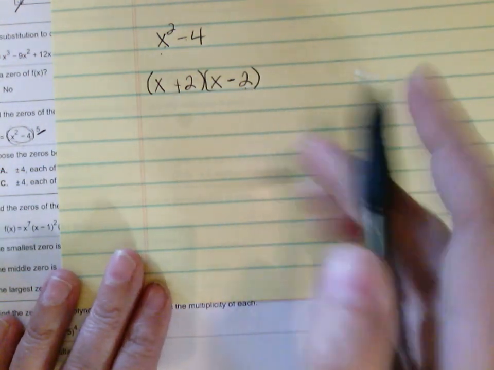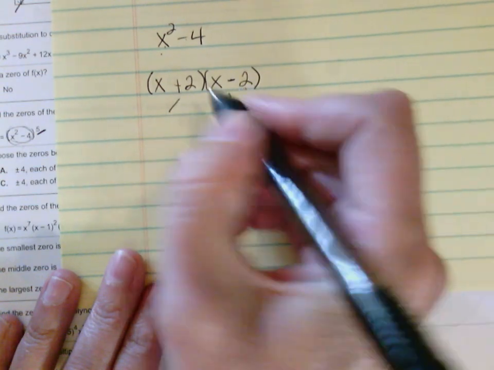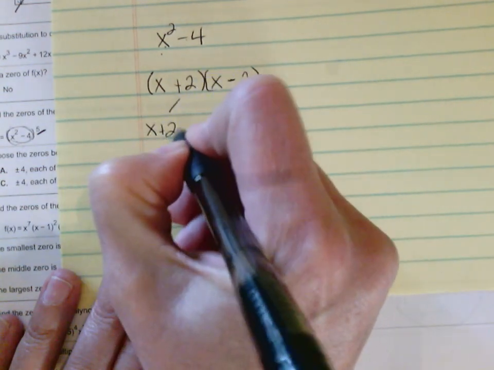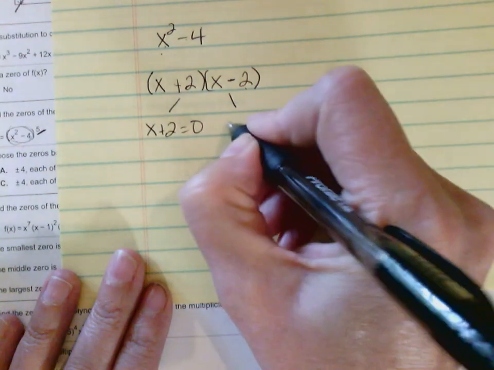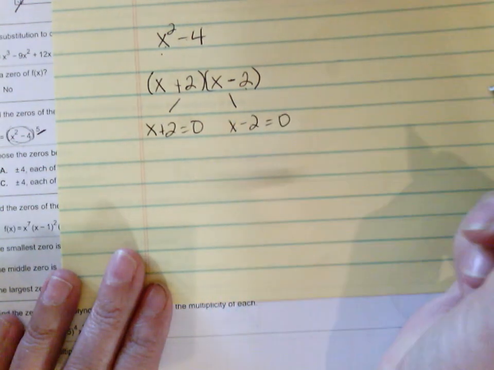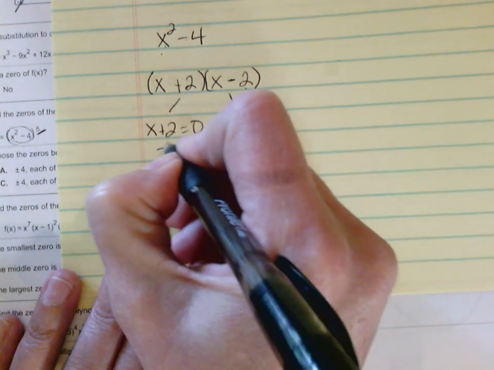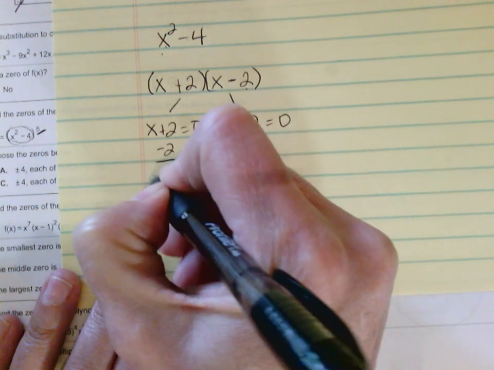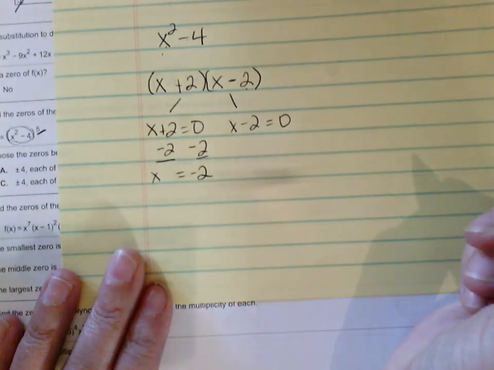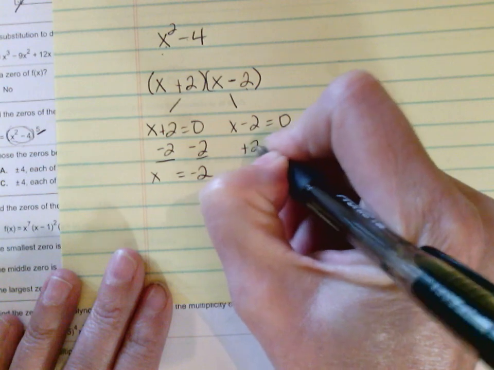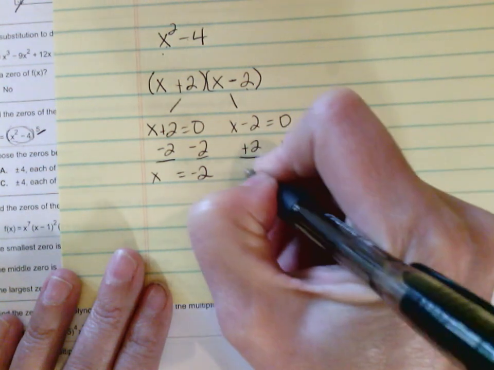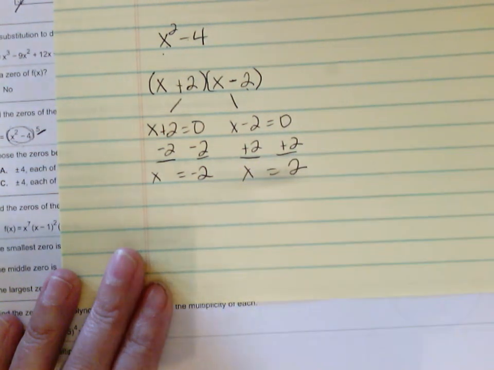Once you do the factoring, you'll set your factors equal to 0 and solve them for the x. So here, subtract 2 from both sides, so x equals negative 2. And here, add 2 to both sides to get x equals positive 2.